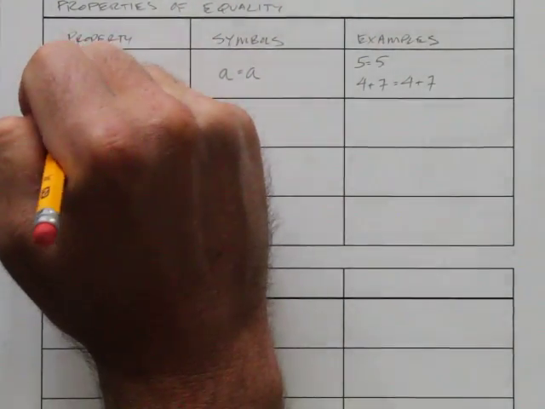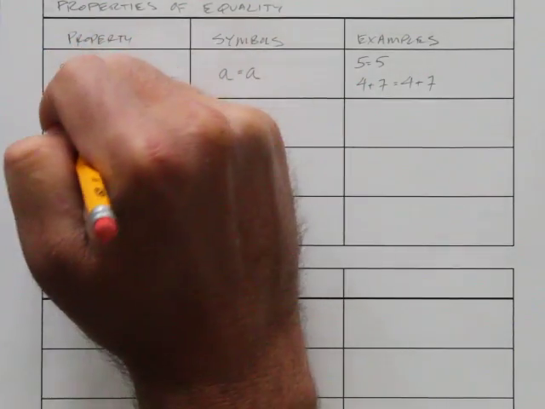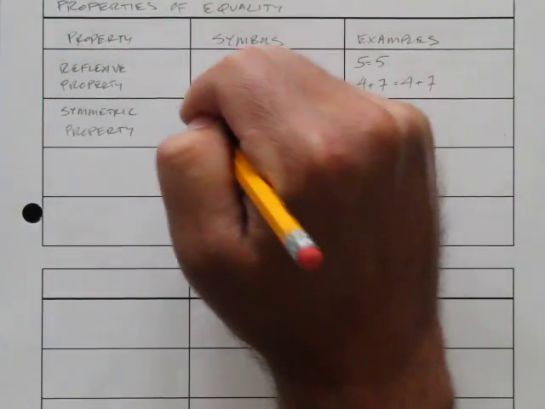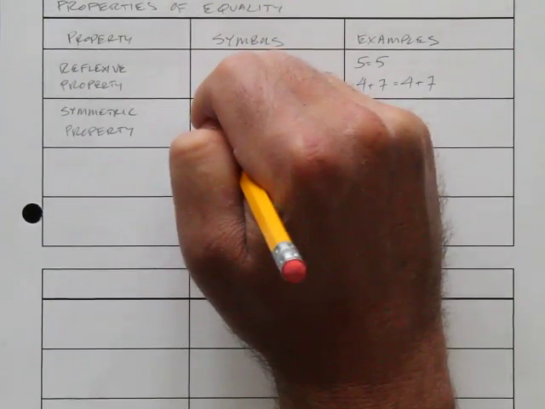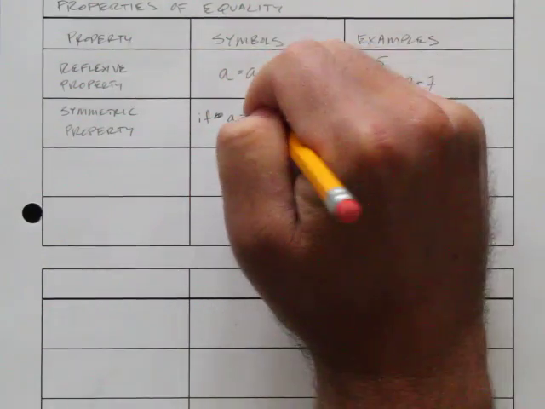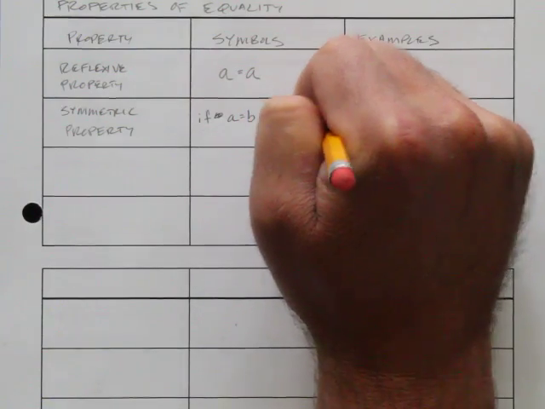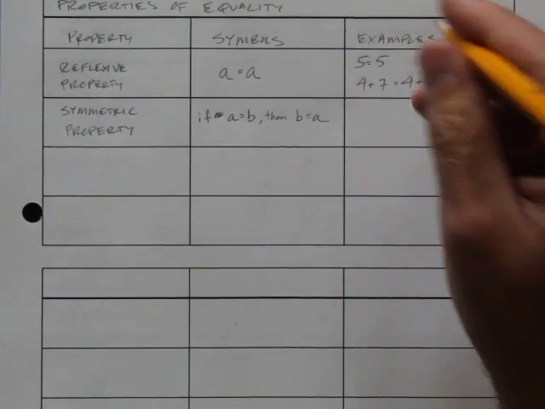Now, symmetric property. What we're saying here is if A equals B, then B equals A. So let's look at an example of what that might look like.